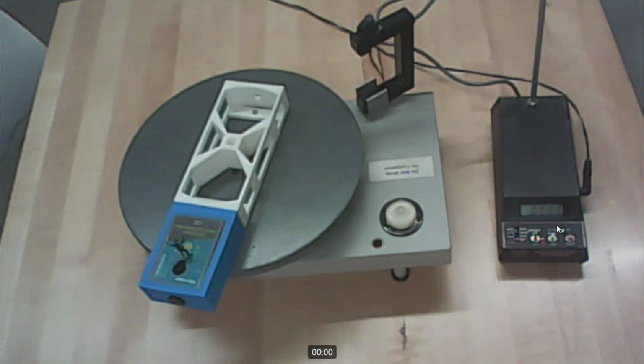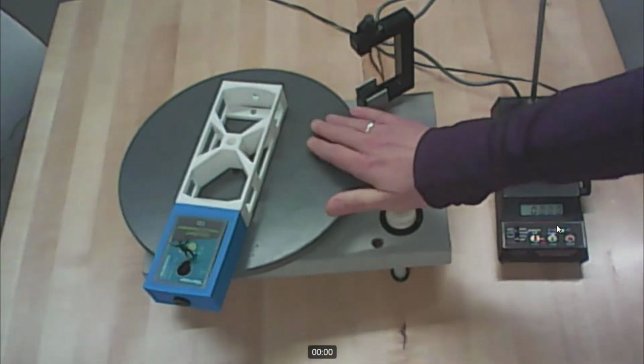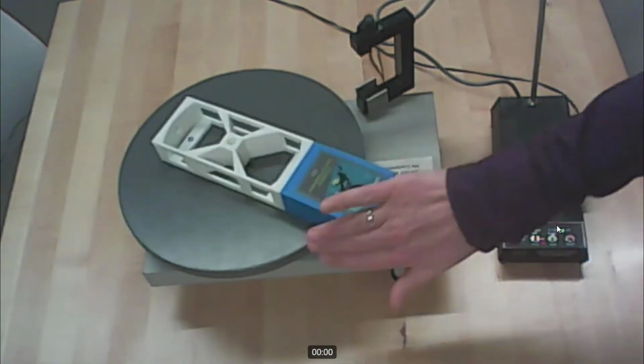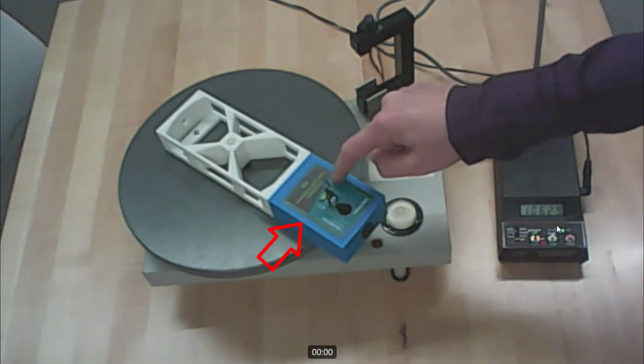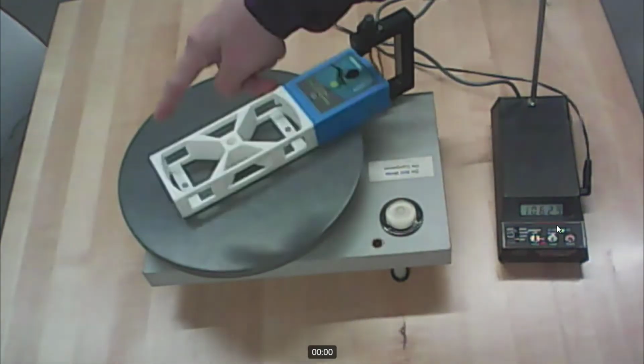So this is the apparatus we use. We've got a platform that spins, and mounted on top of that, we've got this sensor that is going to allow us to directly measure the acceleration that comes from the fact that this apparatus is spinning.